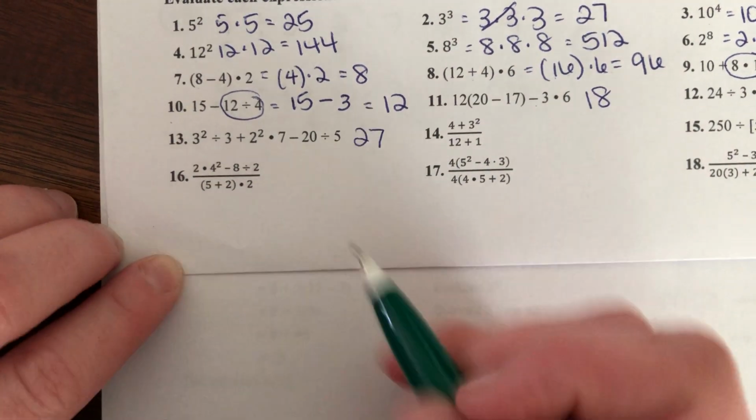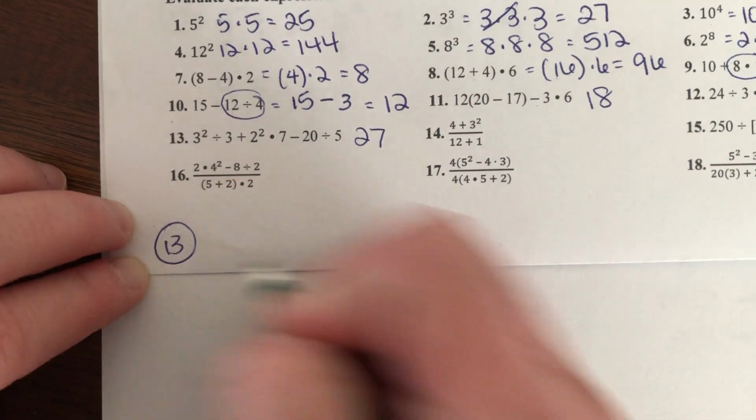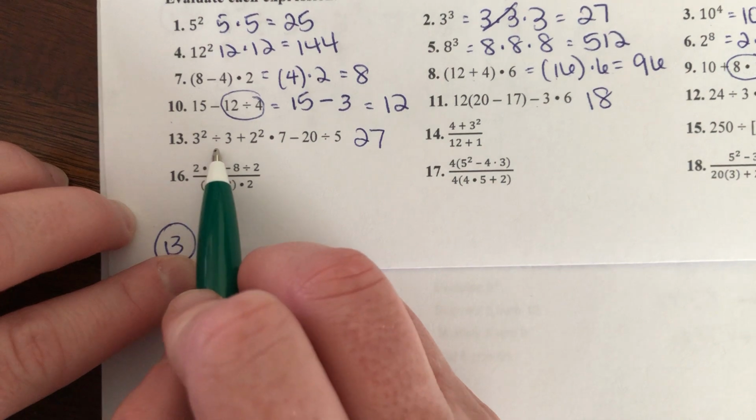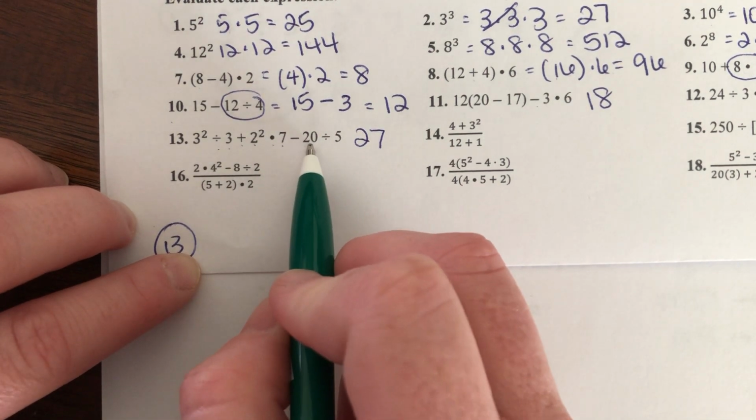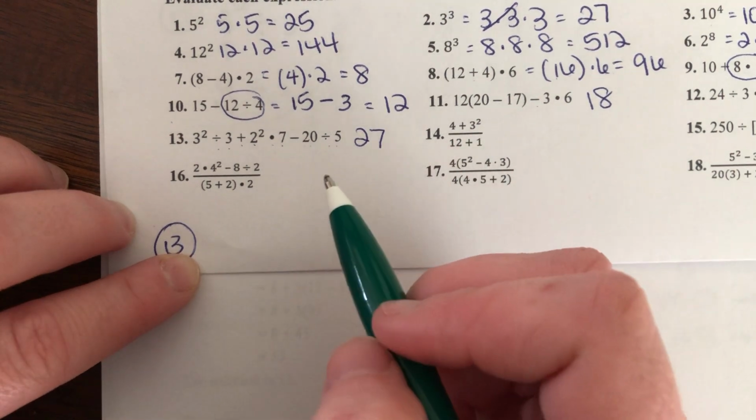Okay, 13. We have 3 squared divided by 3 plus 2 squared times 7 minus 20 divided by 5. Oh, sorry, I already did that one.